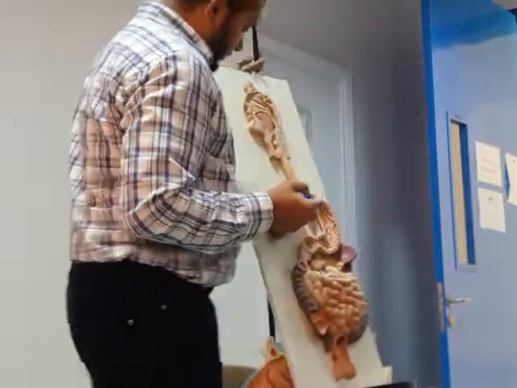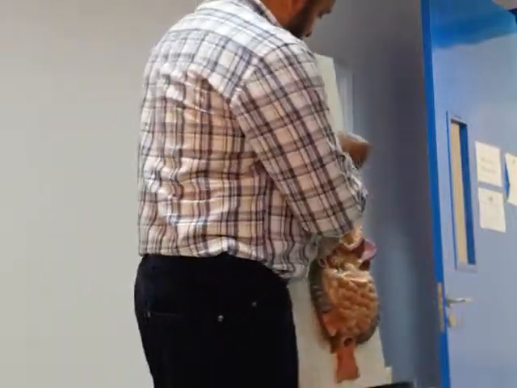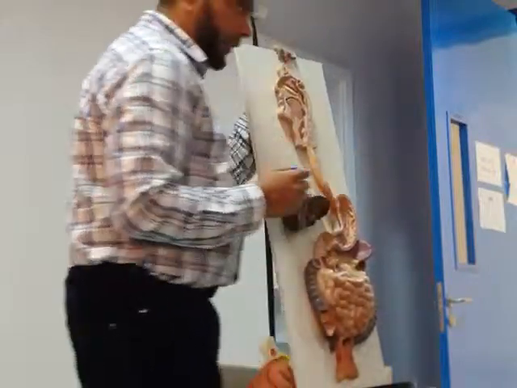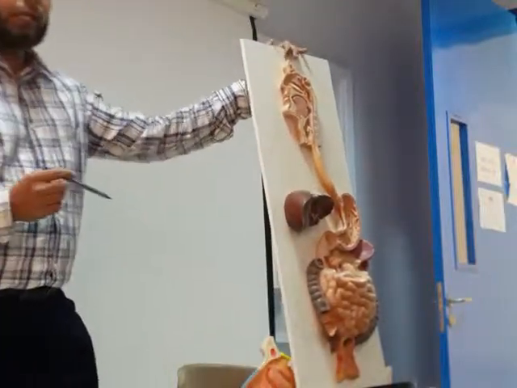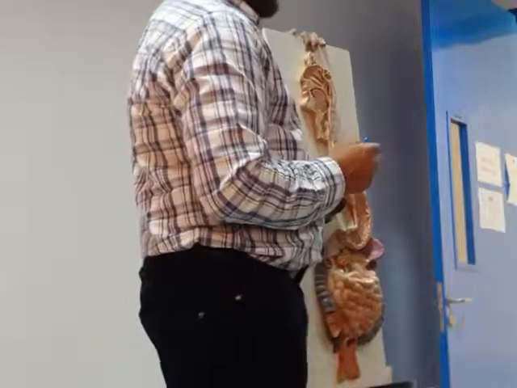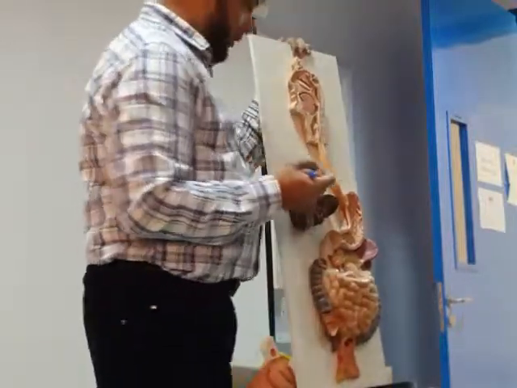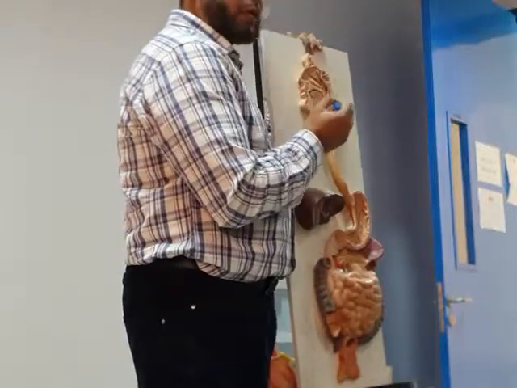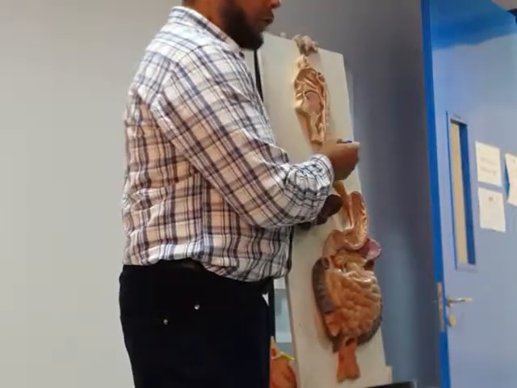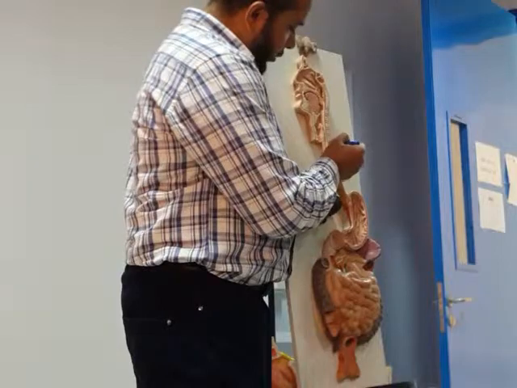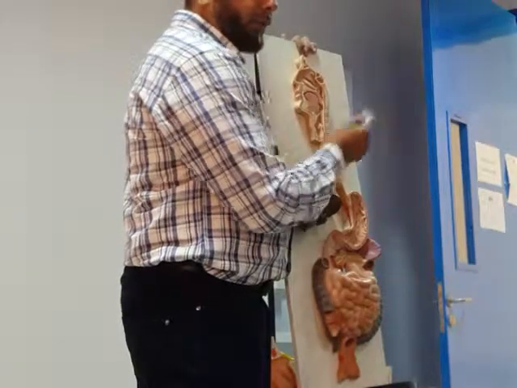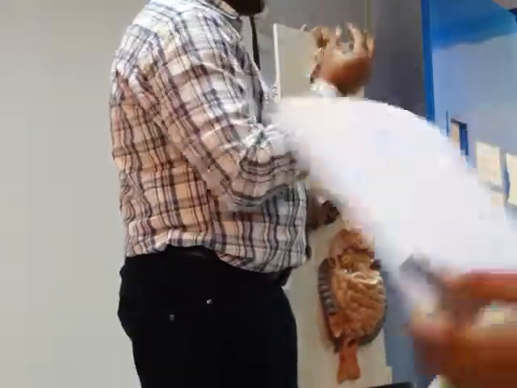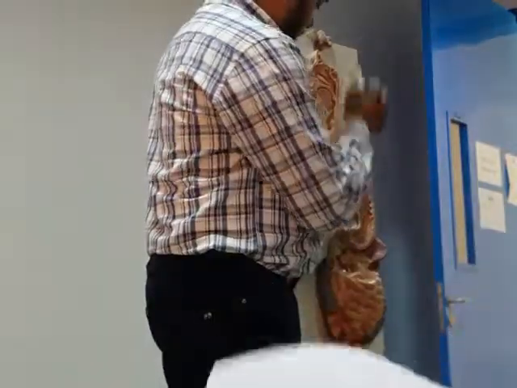So what about the constrictions of the esophagus? The most important thing is the constrictions of the esophagus. How many constrictions are there? Three. The first one is at the beginning of the esophagus, called the pharyngoesophageal junction. At the beginning of the esophagus itself, it becomes narrow. So this is the first part.